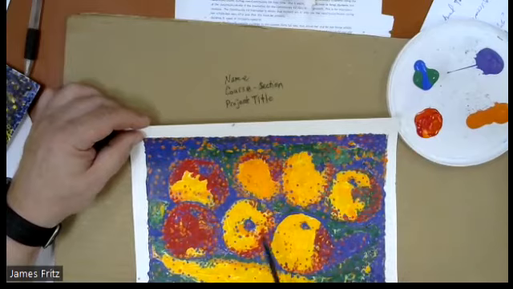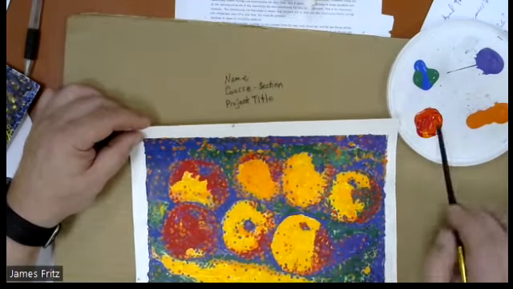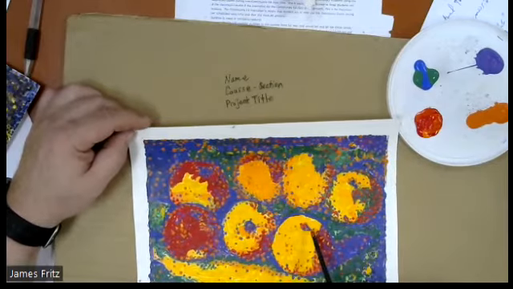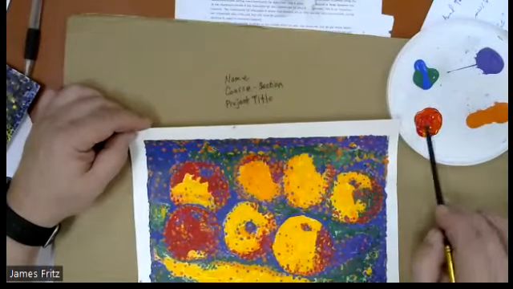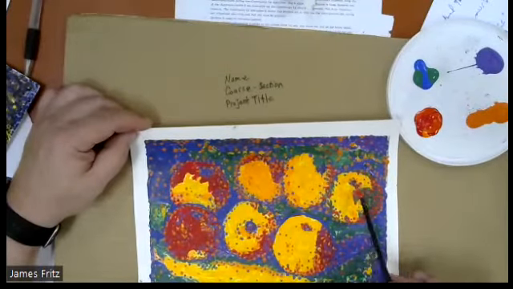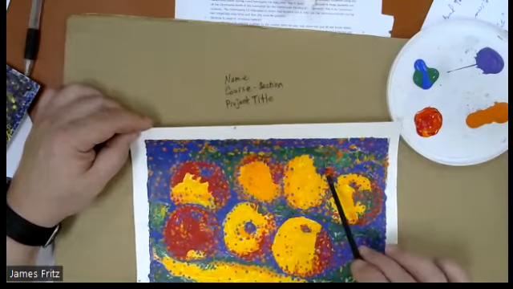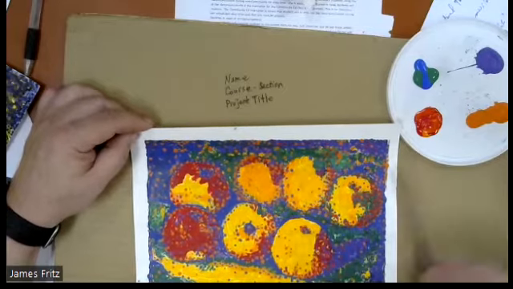This little shadow in the middle of each apple is the place where the stem goes into the stem end of the apple. And so you're going to want to try to preserve and explore what it's like to make a little stem end shadow in that portion of the apple.